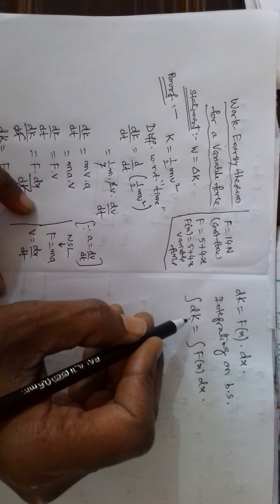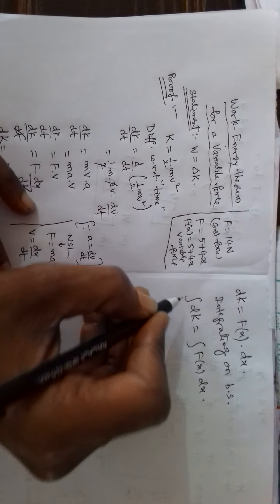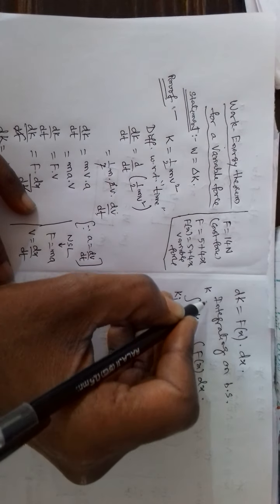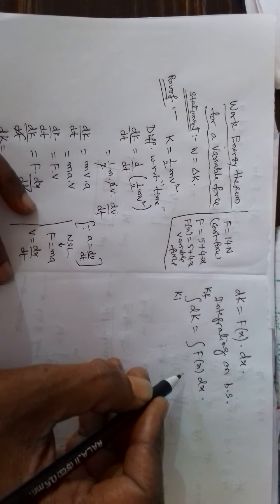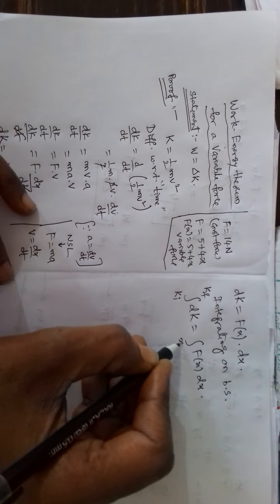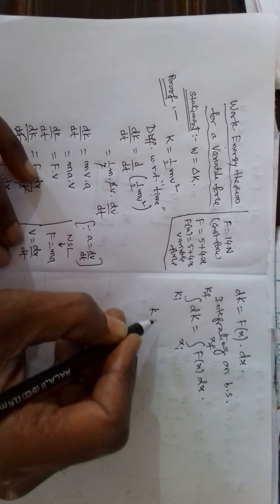Here the variable is kinetic energy. Therefore, the lower limit is initial kinetic energy and the upper limit is final kinetic energy. And here it is x position. Lower limit is initial position, upper limit is final position. When we integrate dK, we get K.